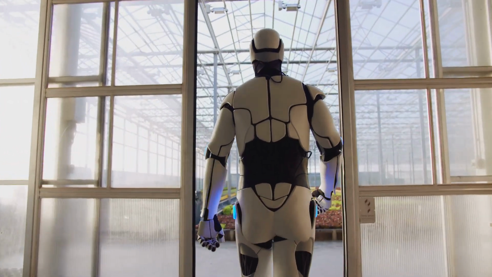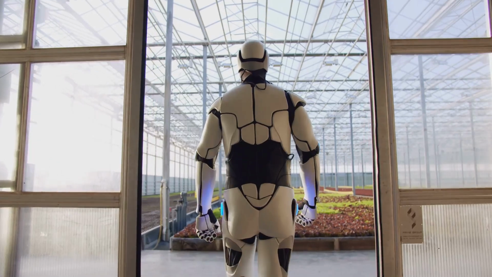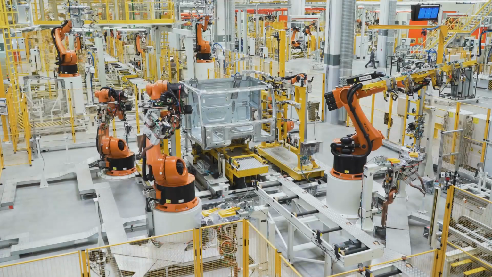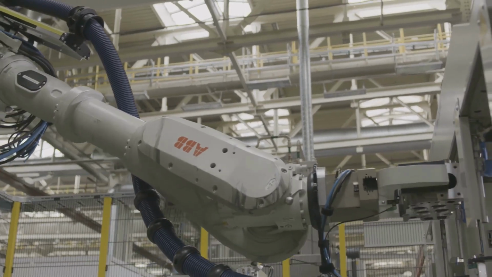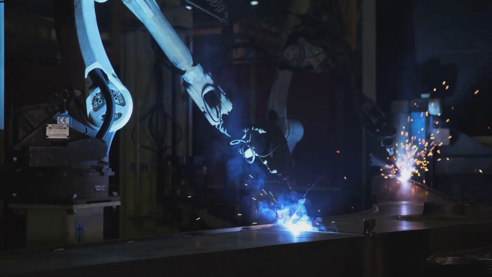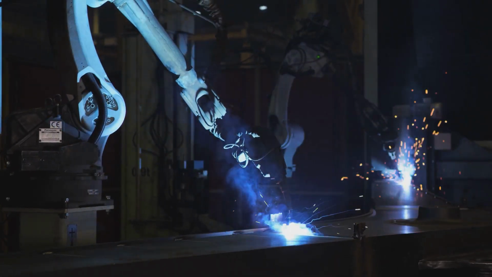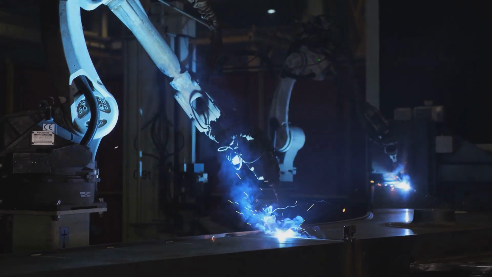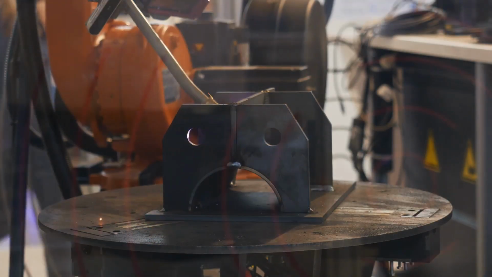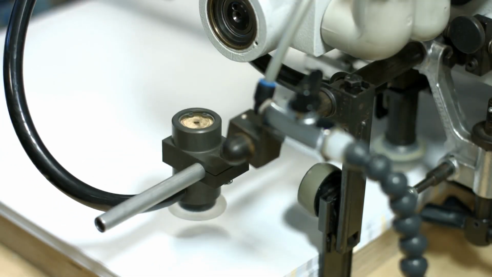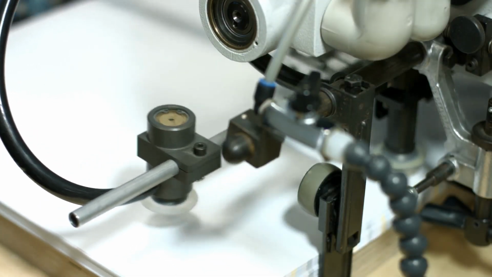Section 5. Degrees of freedom in action, real-world applications. The impact of degrees of freedom on robotic capabilities is evident in a wide range of real-world applications. In manufacturing, robots with multiple degrees of freedom are employed for tasks such as welding, painting, and assembly. Their precision and repeatability make them ideal for these tasks, improving efficiency and product quality.